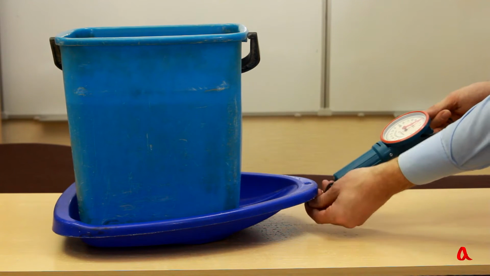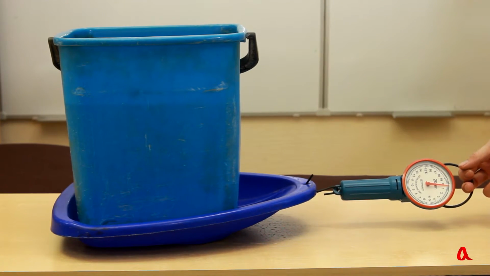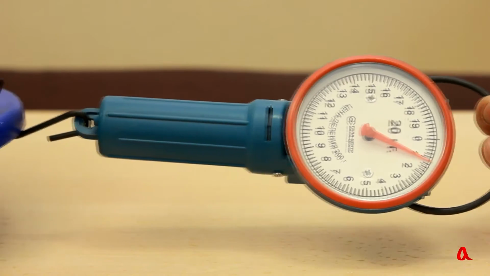To check this, let's put the bucket on a plastic ice boat pulled by the dynamometer. The force has decreased to 1.5 kilos.